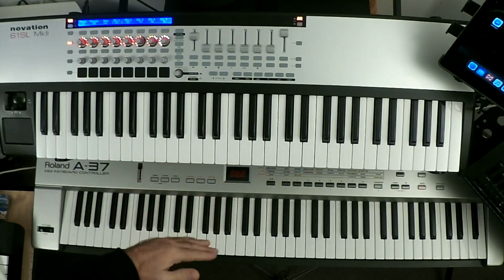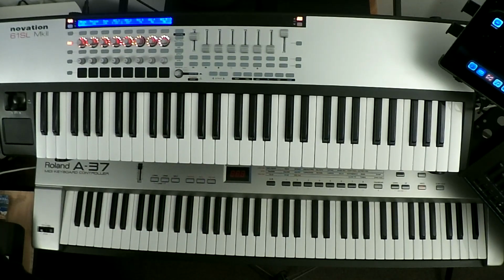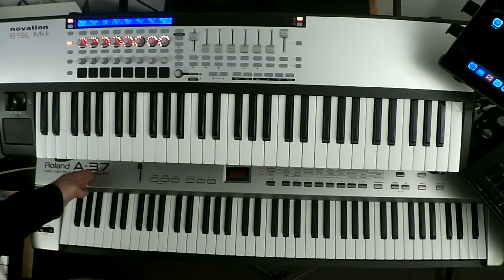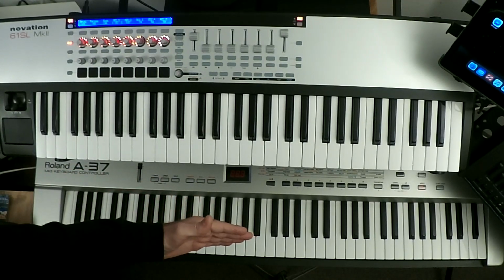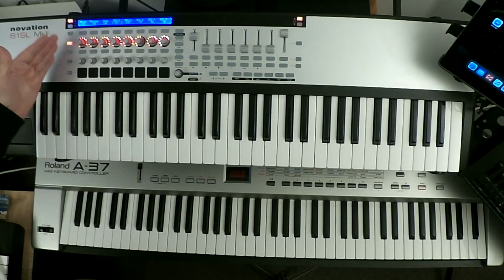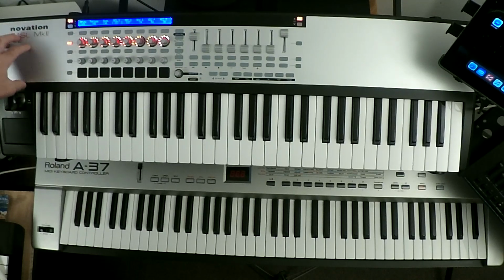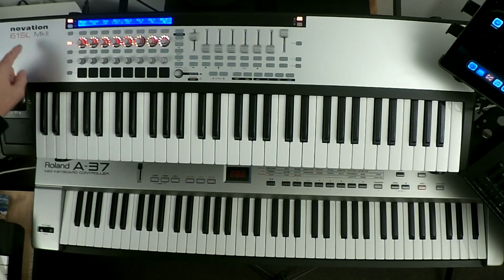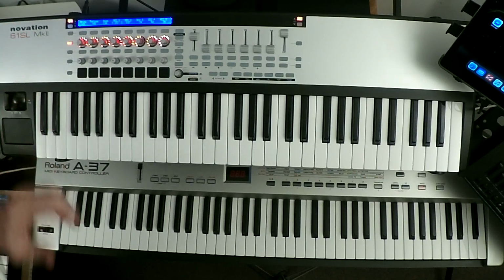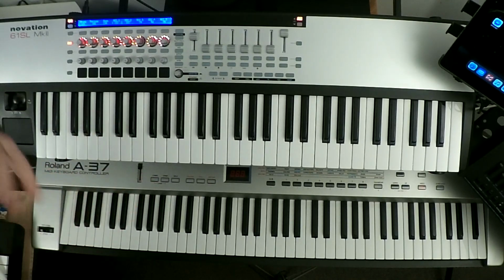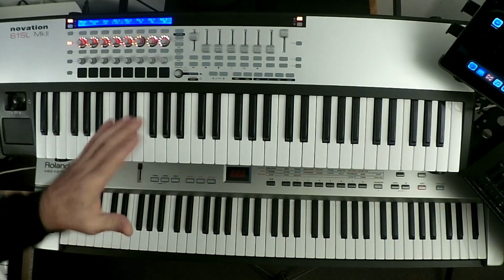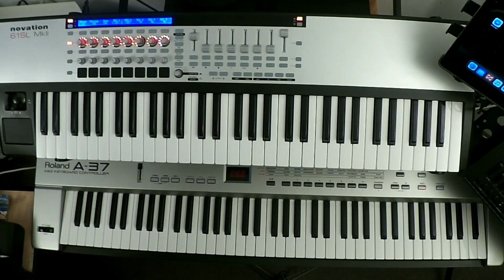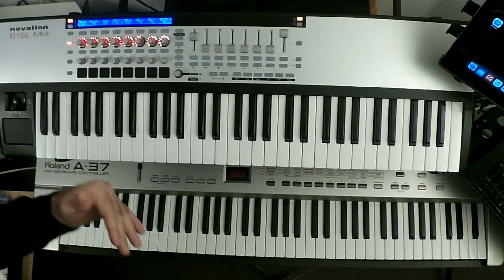Now I have here in front of me two types of controllers. Older controllers are meant to control hardware, mostly hardware. A newer controller can control hardware and software. This is the best, the most universal controller for controlling hardware and software. New version MK3, 61SL MK3, is more oriented toward controlling software, and I will tell you why. But let us start now.